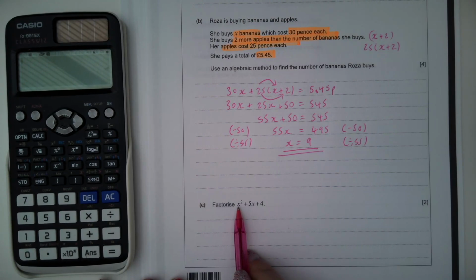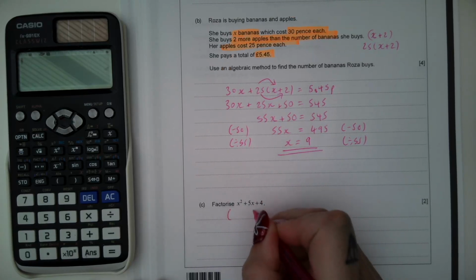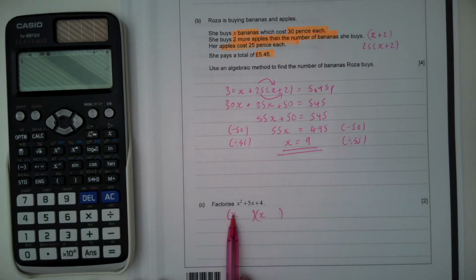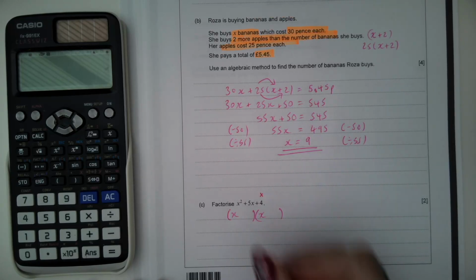Part C, factorise x squared, add 5x, add 4. So this is a quadratic expression that's got a squared term and a number term. So we're going to need two brackets. Each bracket will have an x in because x multiplied by x gives us x squared. Now we need two numbers that multiply to give us 4 but add to give us 5.